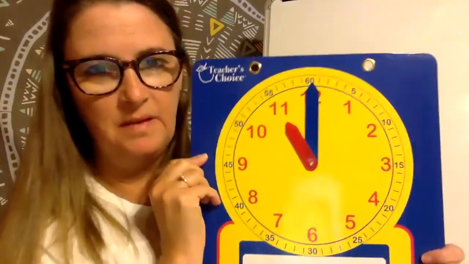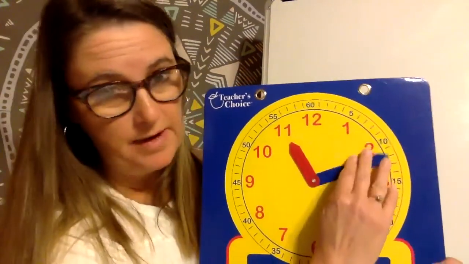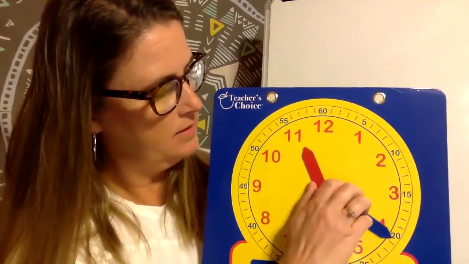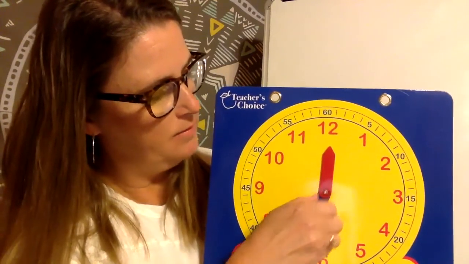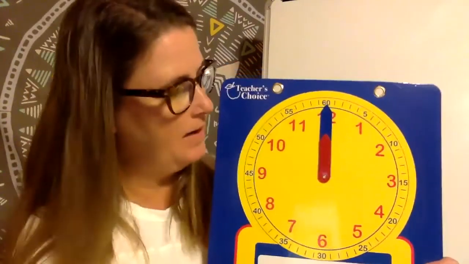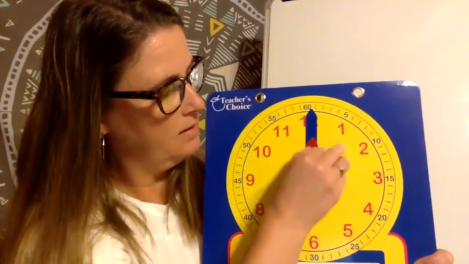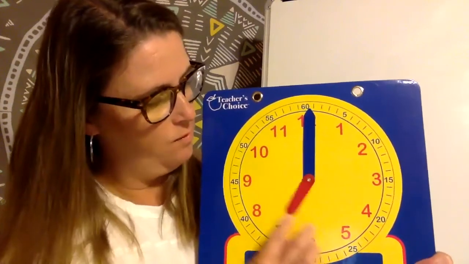When it goes around again, where's my hour hand going to be? When my minute hand goes all the way around again, where do you think my hour hand is going to be? Let me show you. As this one moves around, if this were a real working clock, my hour hand is going to move from my 11 all the way straight up to my 12. And look at that, when it gets to 12 o'clock, both hands point straight up. So the minute hand around the clock takes 60 minutes. The hour hand around the clock takes 12 hours.